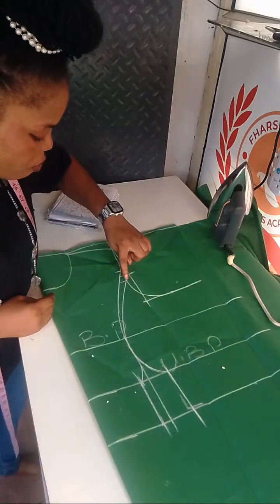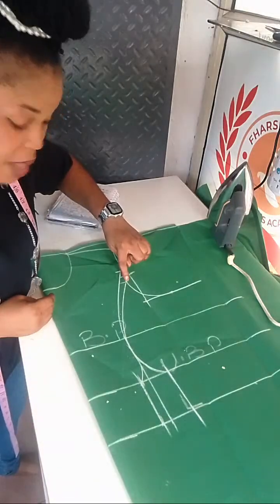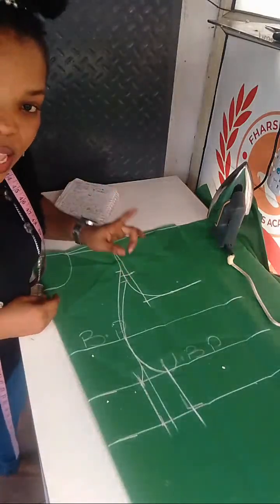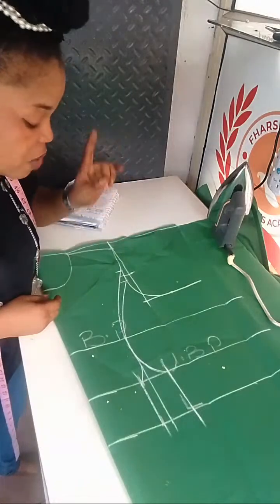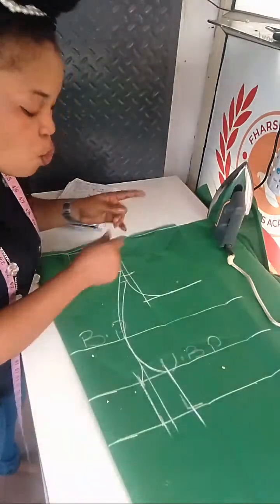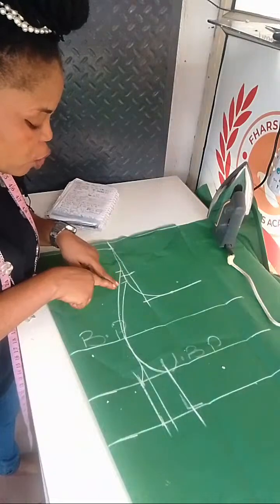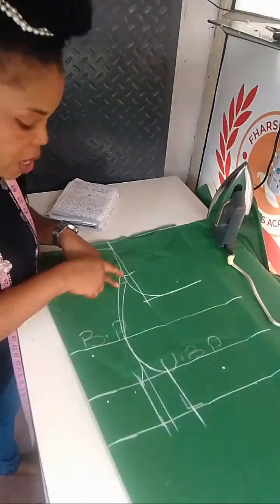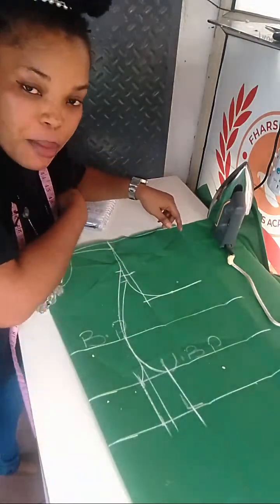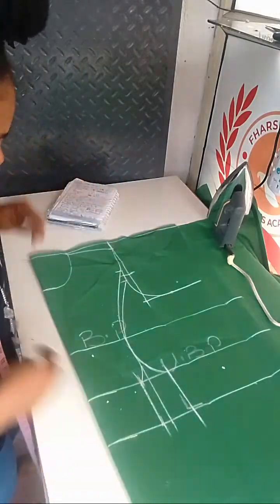Okay, so this part, we are going to extend it by 1.5 inch. The reason is because when we are joining, we don't want to have shortage of fabric along this armhole side. It is very important.